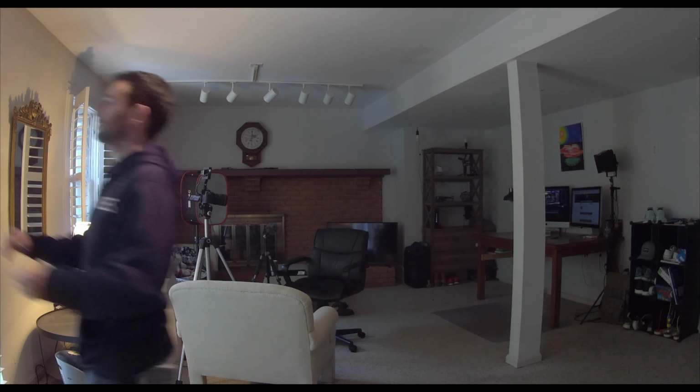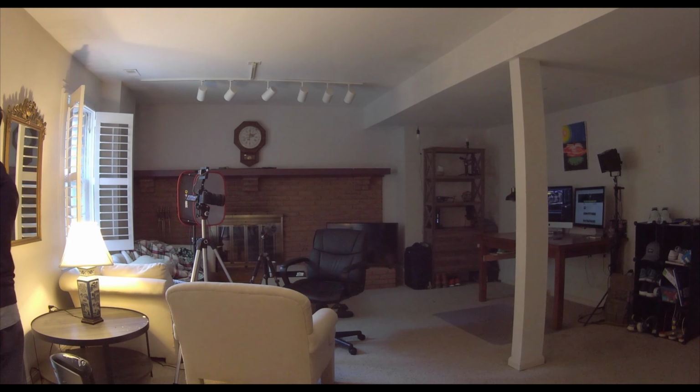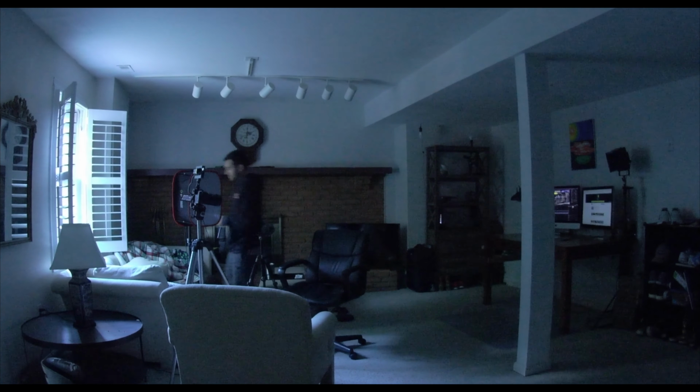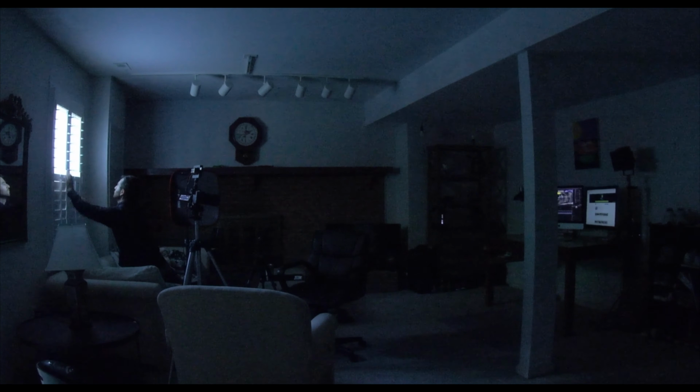So the first thing we're going to do is close all the blinds behind me, and then we're going to take complete control of the room. That way we're not going in and out with exposure, and we will build from there. Okay, so at this point, no lights, same setup, but we've pretty much gotten complete control of the room by shutting the blinds and turning off all the house lights.